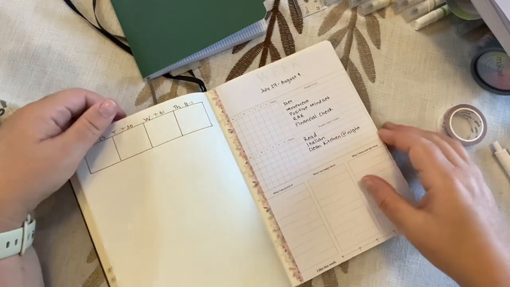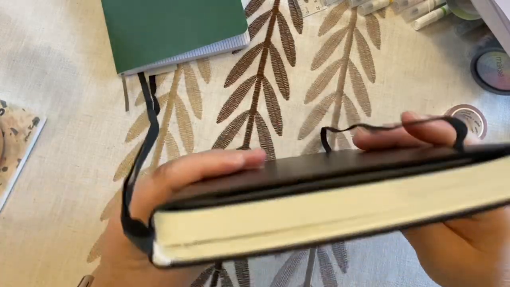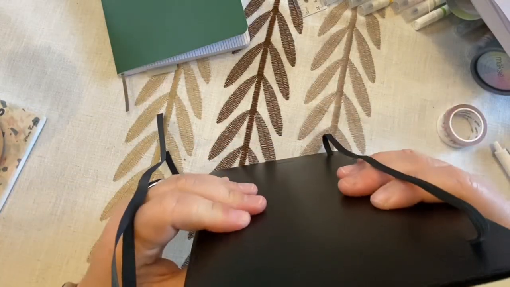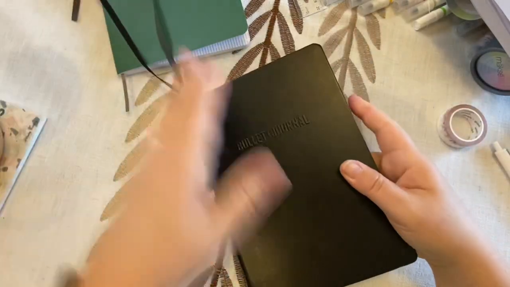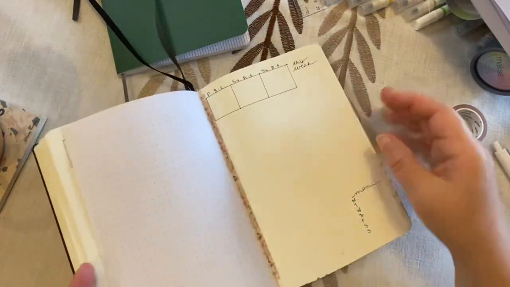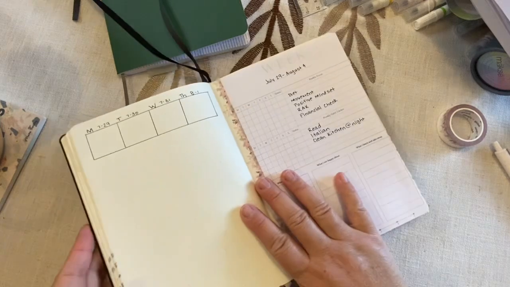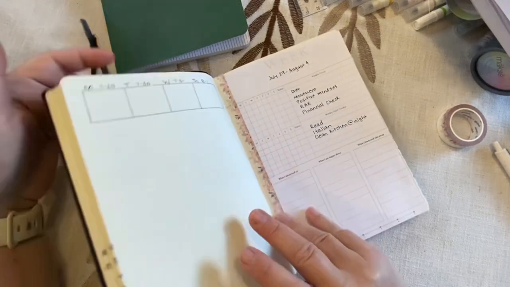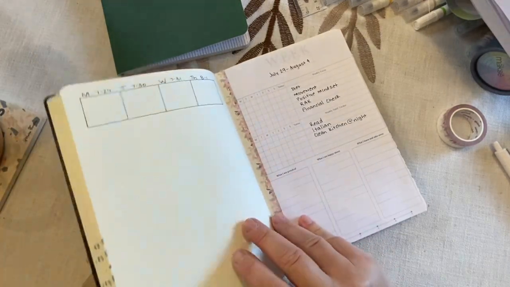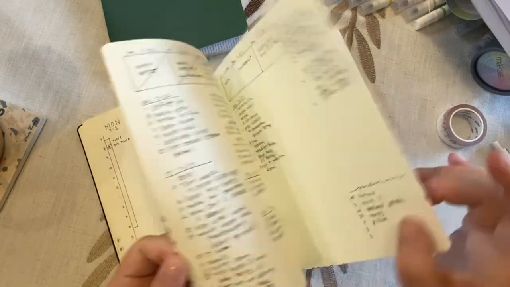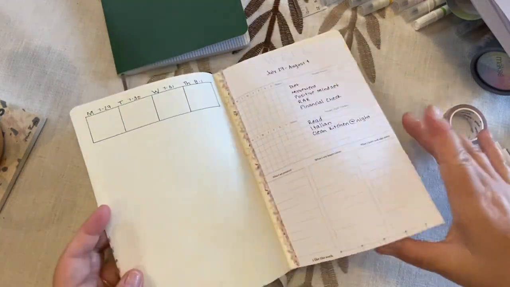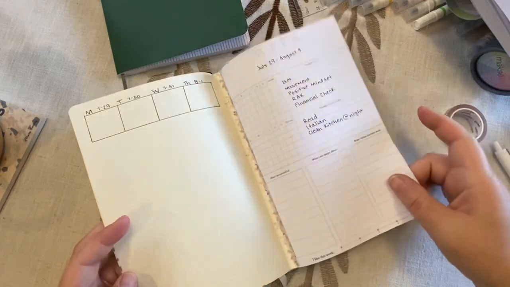We're going to try this for a week and see how it goes. It will definitely bulk up my journal, but that's okay. I've only got a couple months left until the end of it anyway. So this is how I'm going to incorporate my weekly goals into my plans this week. I am going to just try to keep on top of this.